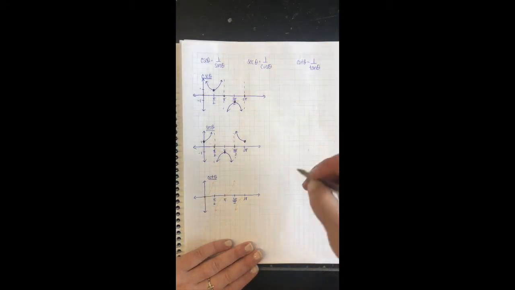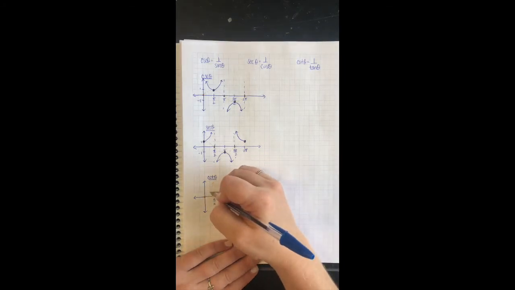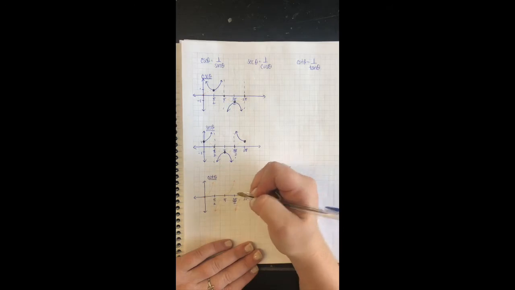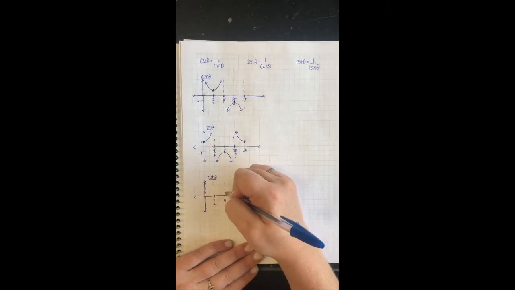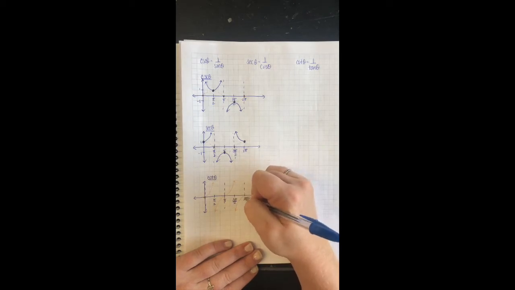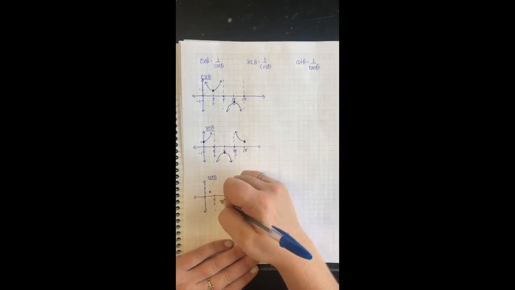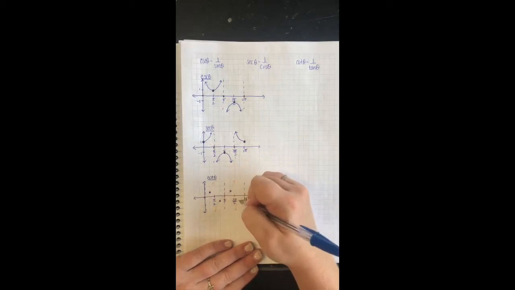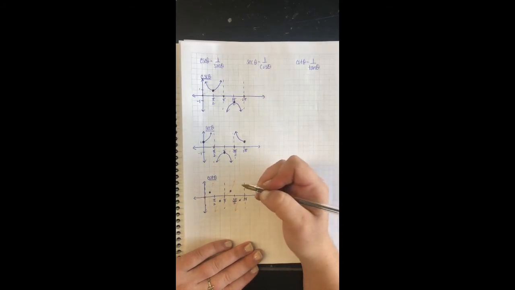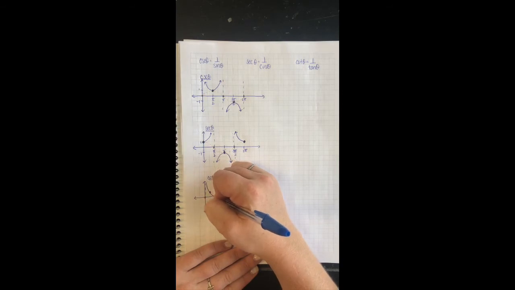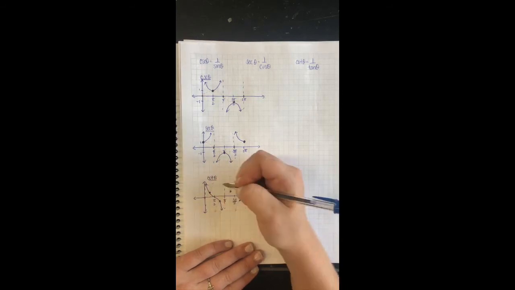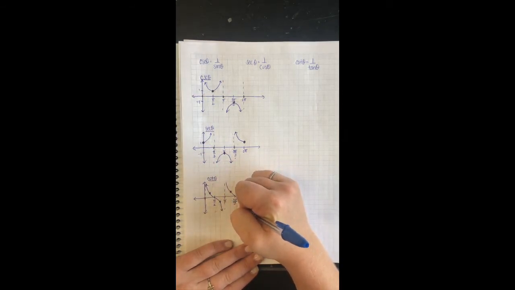When I make this into cotangent, any place that was 1 is going to stay the same, except any place that's 0. Any of these zeros are going to become asymptotes now for cotangent. Any of these 1s or negative 1s are going to stay the same. But again, now everything is going to get flipped, if you will. So this is going to go down, and this is also going to go down.